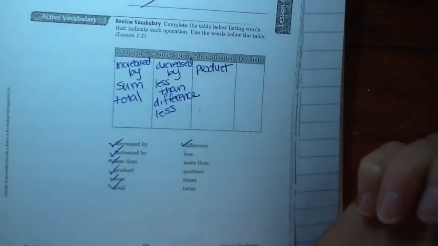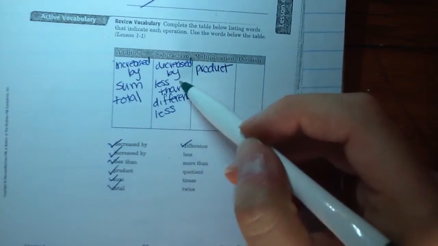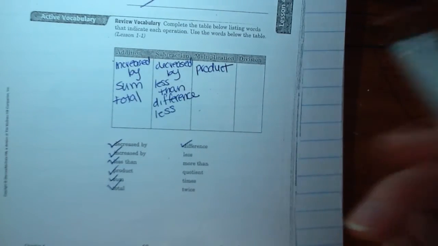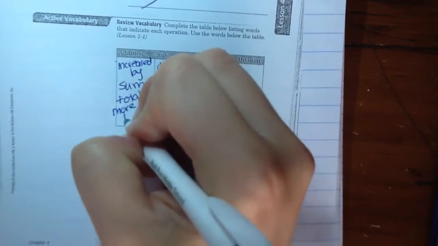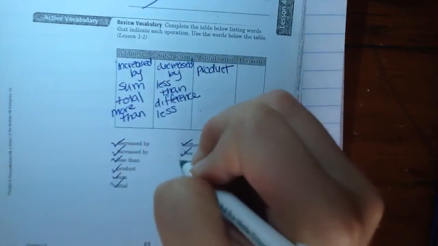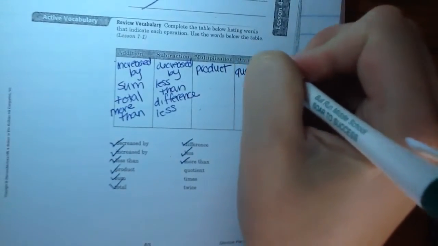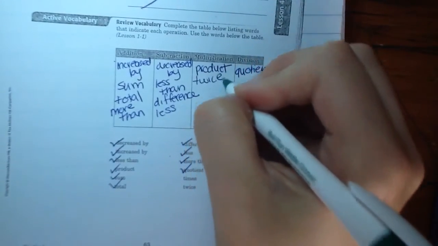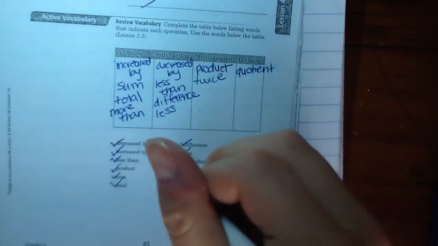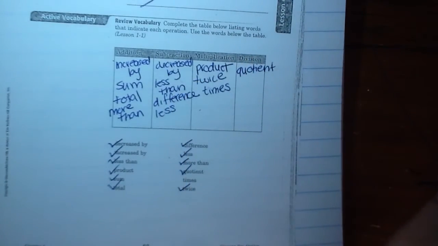But less you don't have to write backwards. So a number less 3 is x minus 3. Less than is the one you do write backwards. That than is the part that makes a difference. More than, that's addition. And again, that would be one that you would write backwards. Quotient, there's our first division word. Twice is multiplication. More specifically, twice means times 2. And times is also multiplication.